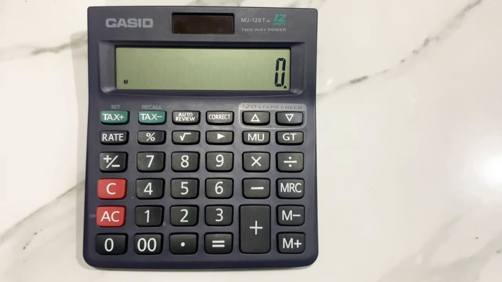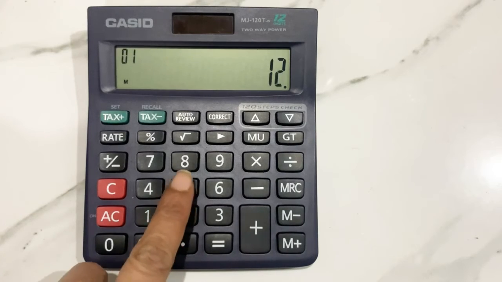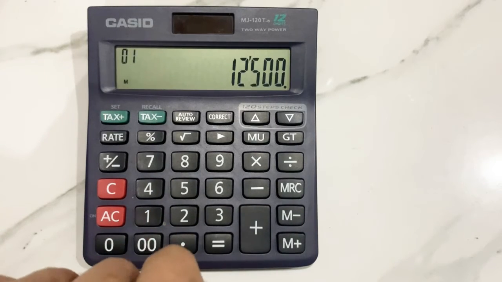In today's video, I'm going to show you how to calculate 9% of any price using your calculator. So let's start. For example, we have an item and the price of that item is 12,500. You want to know what the final price will be after 9% off.